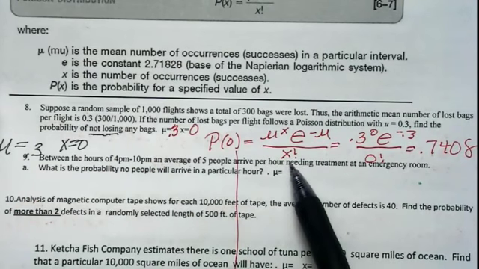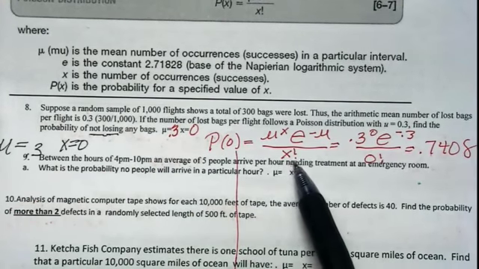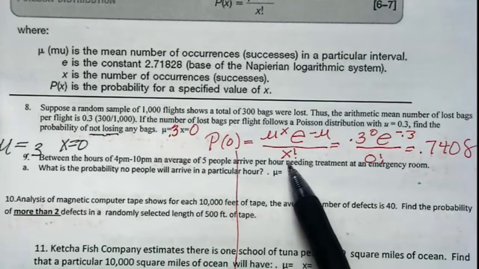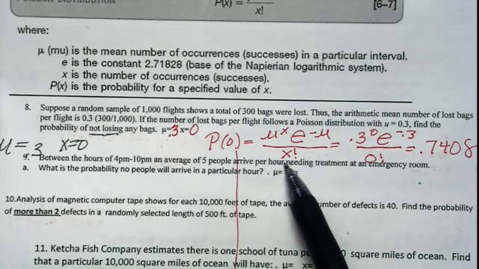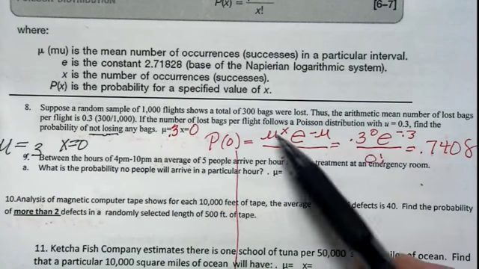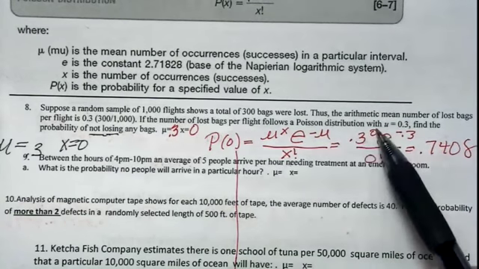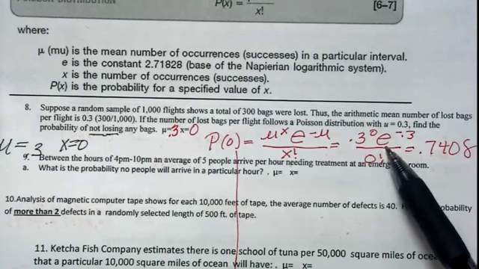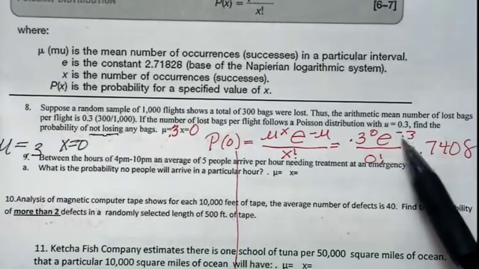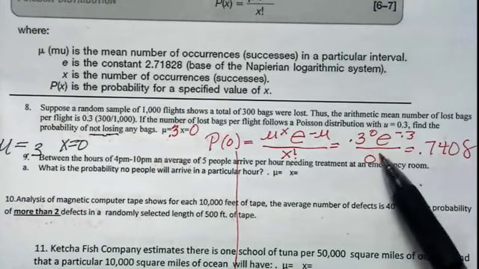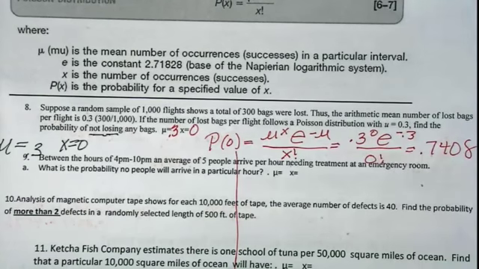So this is a Poisson. Now, technically, there could be an infinite number of bags lost. There is no fixed number of trials in this example. That defines it as a Poisson. Okay, we substituted in 0.3 raised to the 0, e raised to the negative 0.3, divided by 0 factorial.